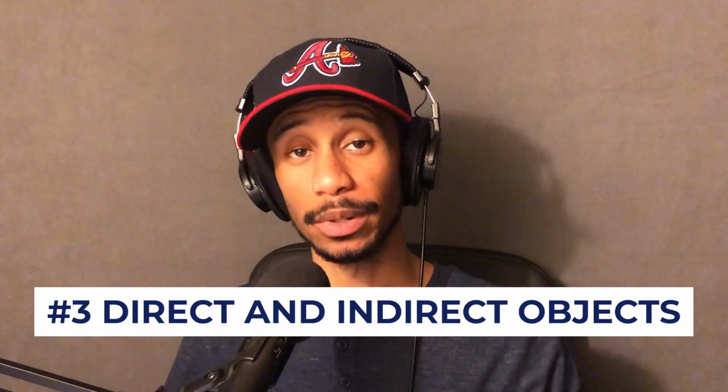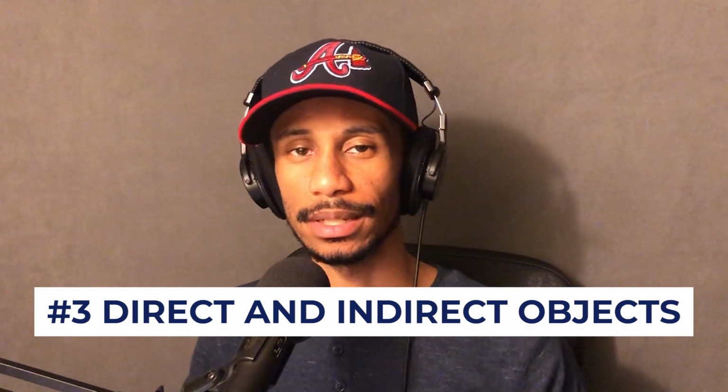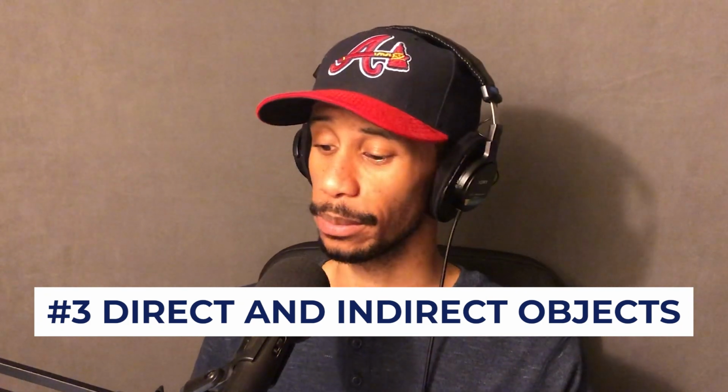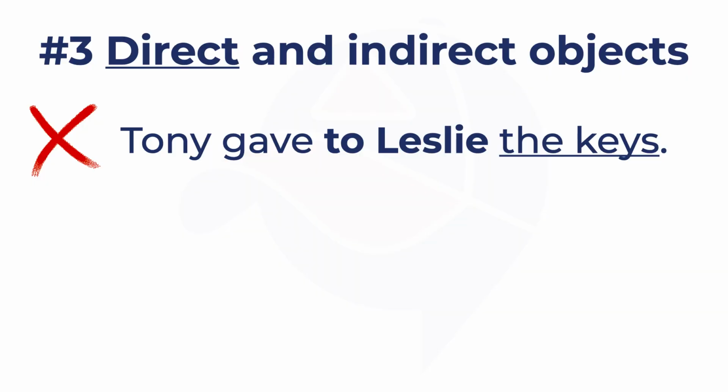All right. Common mistake number 3 is putting the direct and indirect objects in the wrong places in your sentence. So let me give you an example to show you what I mean. Look at this sentence here. Tony gave to Leslie the keys. Now, I don't want to get too technical, but the indirect object in this sentence is Leslie. The direct object is the keys. So this sentence, Tony gave to Leslie the keys, is grammatically incorrect.